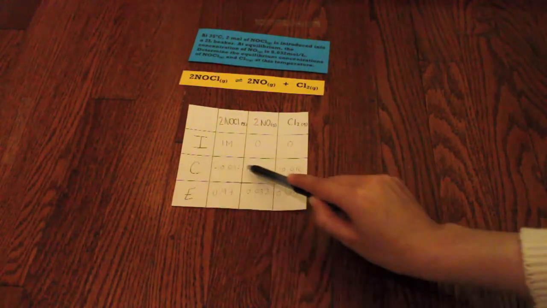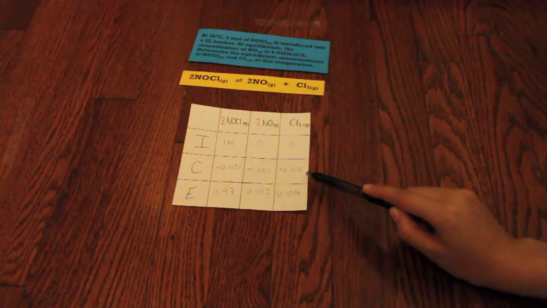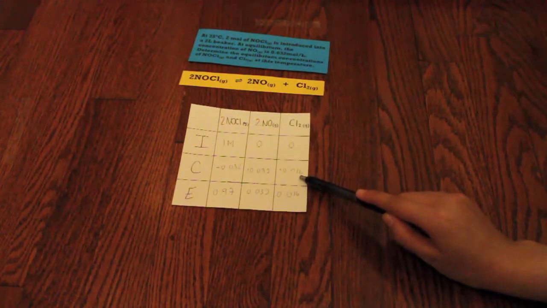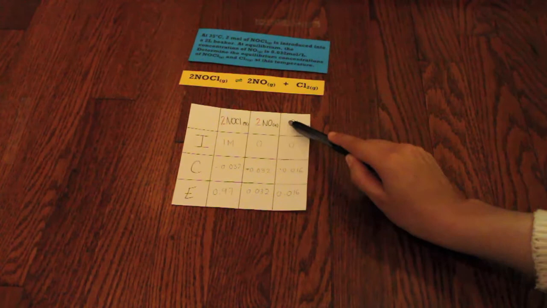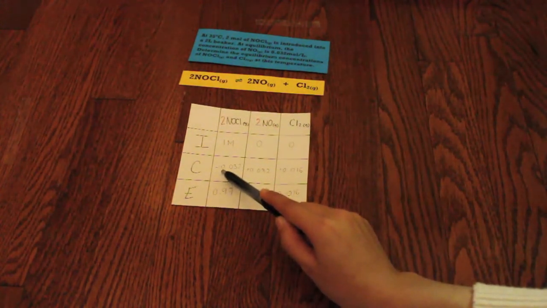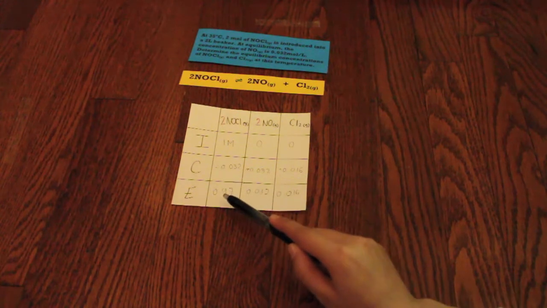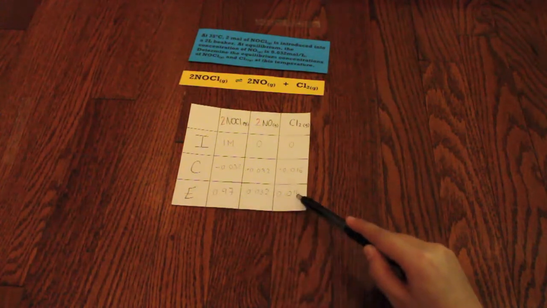So applying that right now, we know NO and Cl2 are at a 2-to-1 ratio. So that means the change in concentration for Cl2 has to be a positive 0.016. We can also use this molar ratio to tell that the change in concentration for NaCl has to be negative 0.032, which leaves us with an equilibrium concentration of 0.97 for NaCl and 0.06 for Cl2.